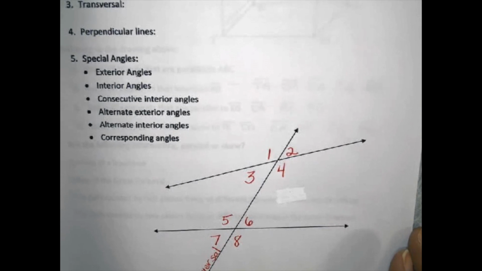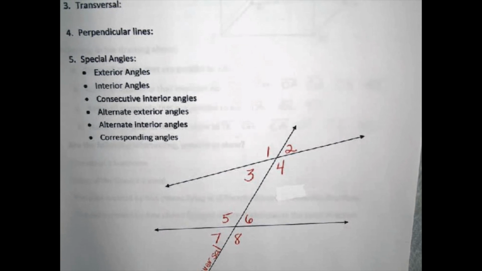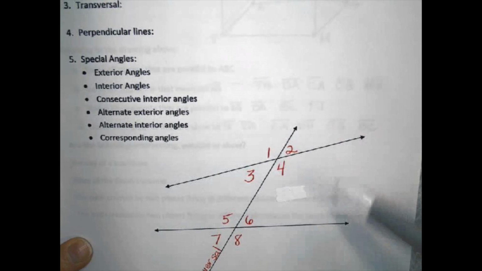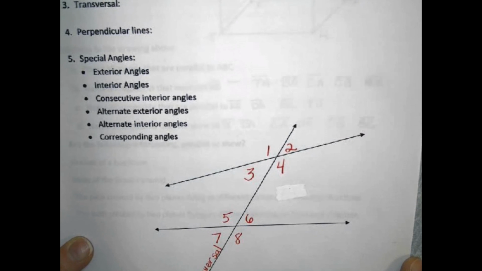Today's lesson is about parallel lines and transversals. When we have two lines cut by a transversal, it means we have two lines such as these that are intersected by another line. Sometimes the two lines are parallel, sometimes they are not. First, we're going to discuss situations in which they are not.